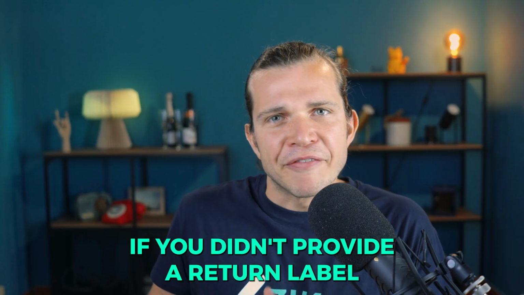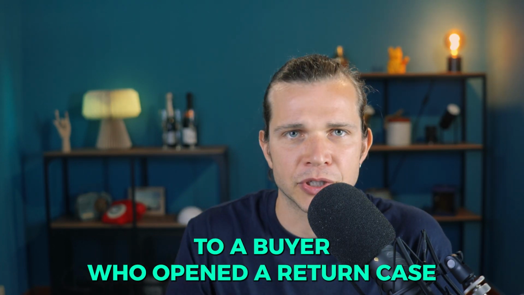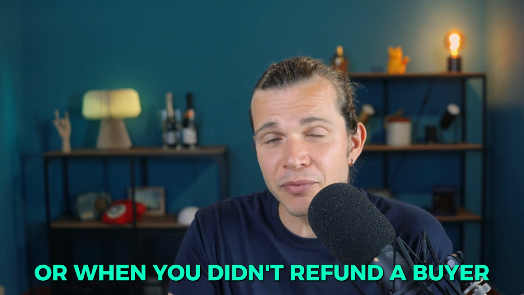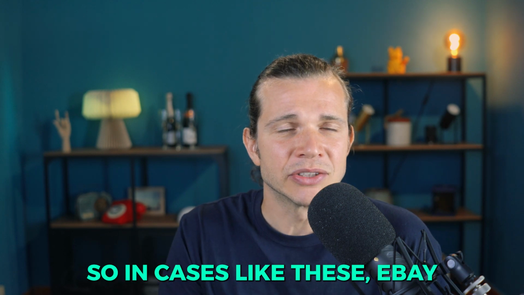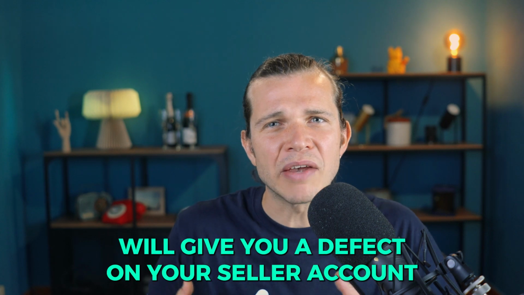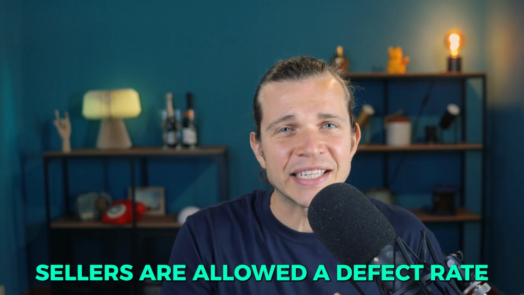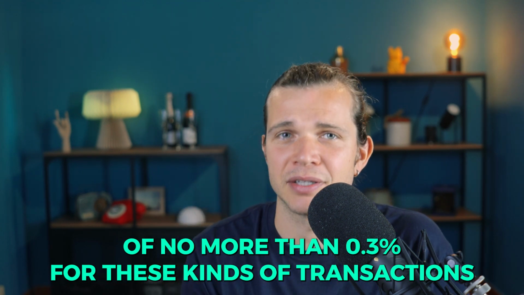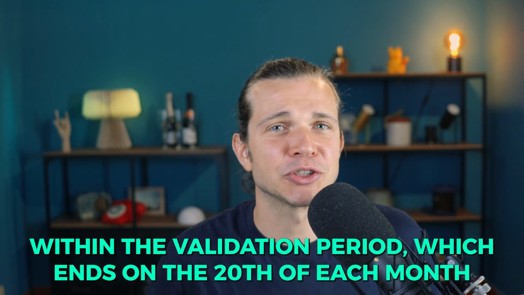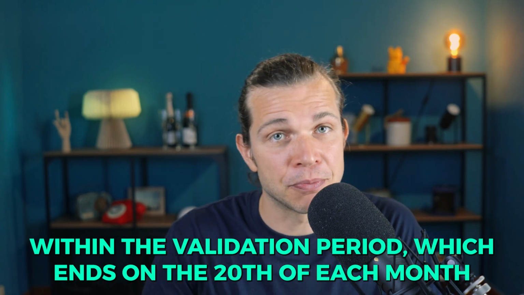For example, if you didn't provide a return label to a buyer who opened a return case, or when you didn't refund a buyer on time when the return item came back to you. So in cases like these, eBay will give you a defect on your seller account. And sellers are allowed a defect rate of no more than 0.3% for these kinds of transactions within the evaluation period, which ends on the 20th of each month.